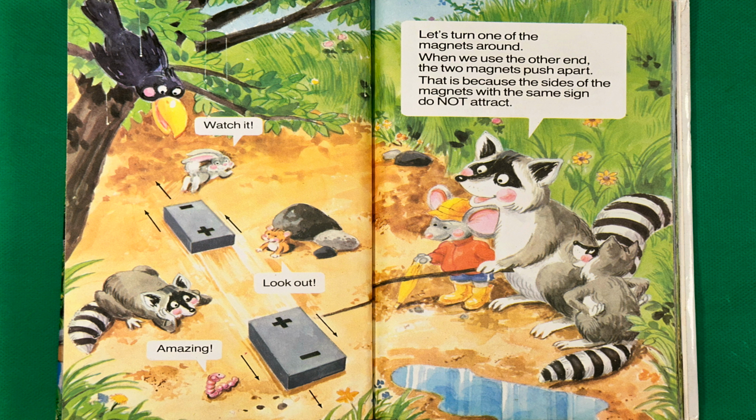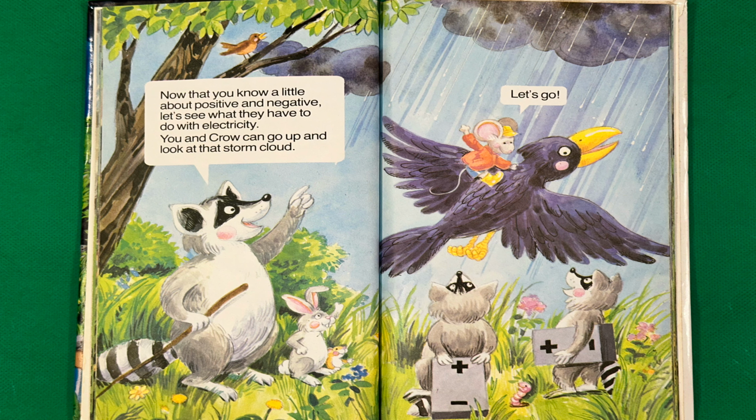Let's turn one of the magnets around. When we use the other end, the two magnets push apart. That is because the sides of the magnets with the same sign do not attract. Now that you know a little about positive and negative, let's see what they have to do with electricity.